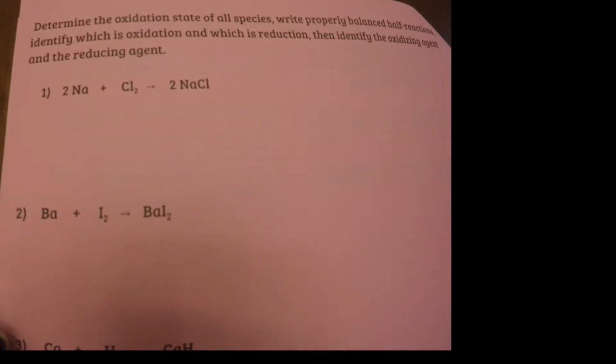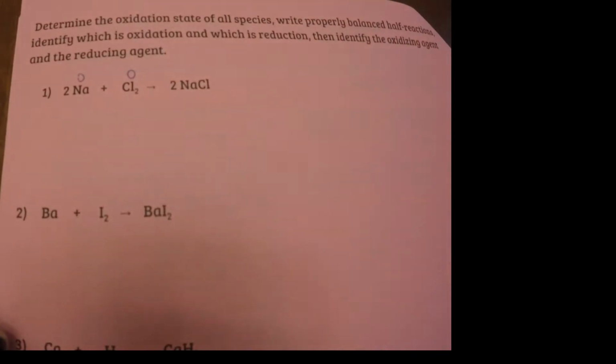Okay, so it wants us to determine the oxidation state of all the species, write properly balanced half reactions, identify who's oxidized, who's reduced, and who's the oxidizing agent, and who's the reducing agent. The first step is always oxidation states, and free elements are always 0. So sodium 0, chlorine is 0. When we have compounds, the total compound has to add up to 0.